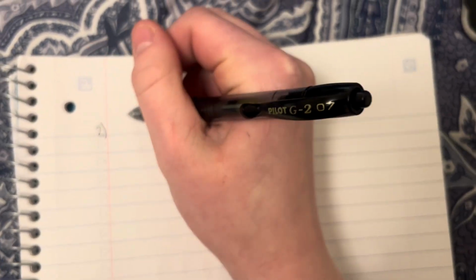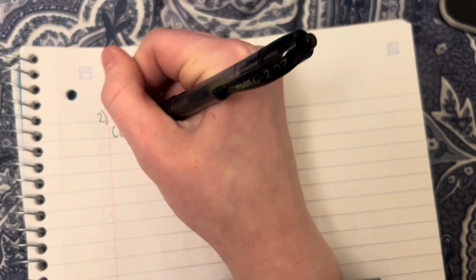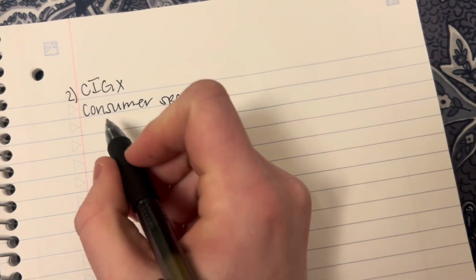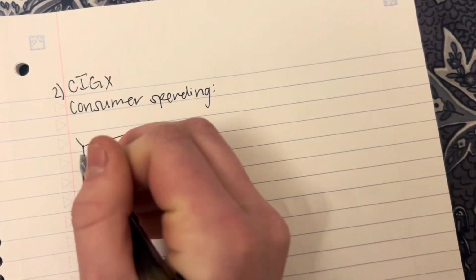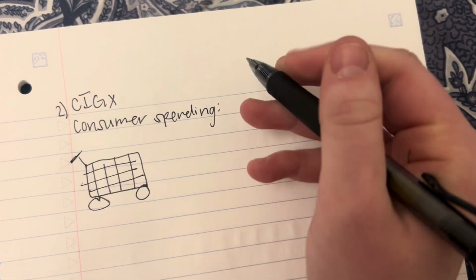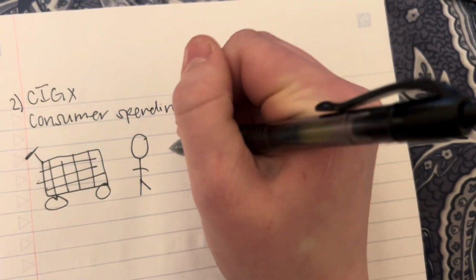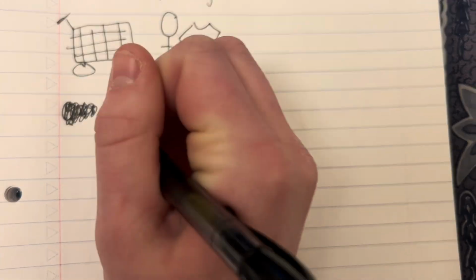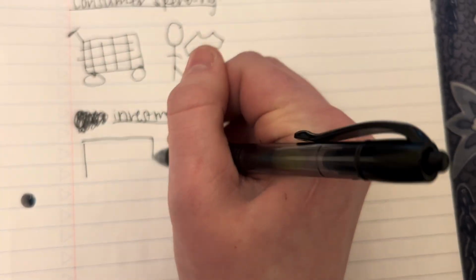Question number 2 is asking to identify the 4 components of GDP and give an example of each. An acronym for this is SIGX, which stands for Consumer Spending, Investment, Government Spending, and Net Exports. Consumer spending is consumers buying something for them or hiring a service for their benefit. The next example is investment spending, which is businesses buying things to improve themselves.